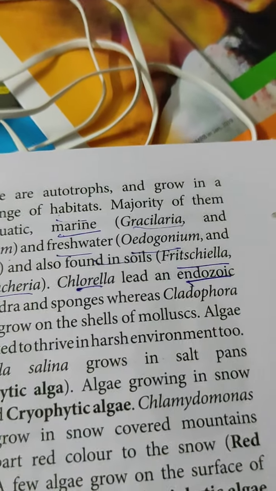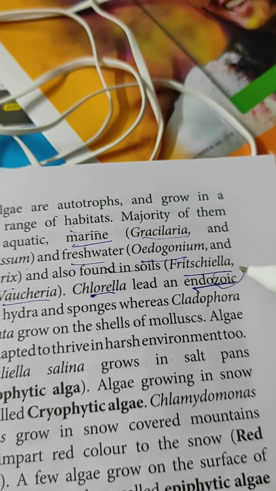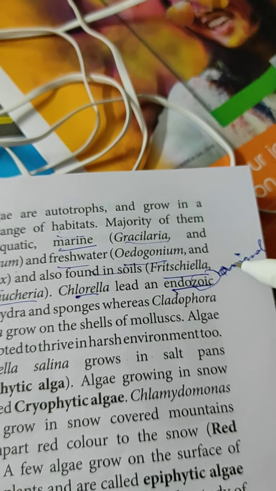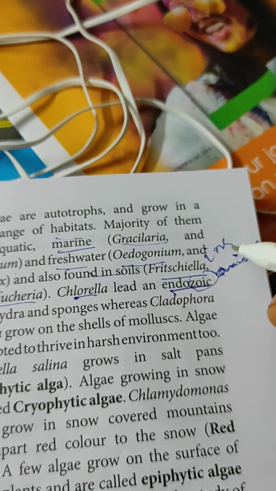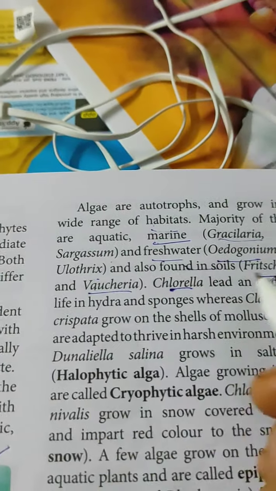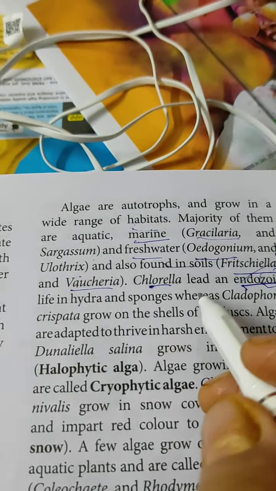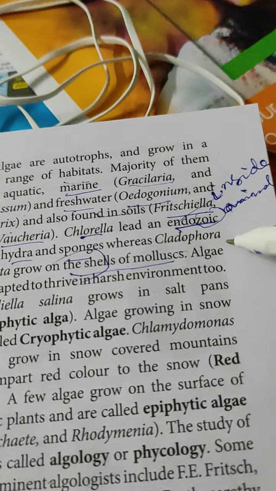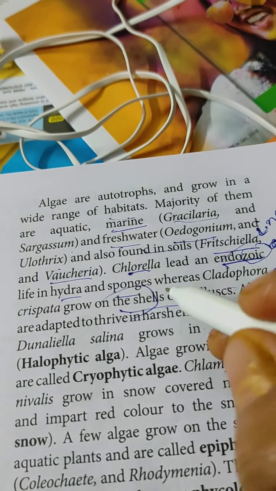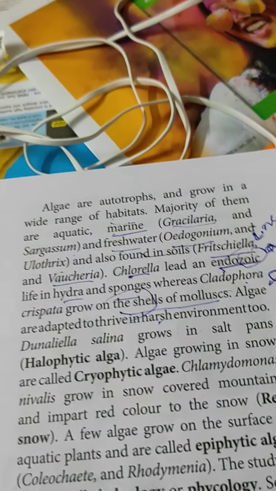What do you mean by endozoic? Zoic, whenever the word will come, it is related to animals. In the body of animals, inside animals. That is called endo. Endo means inside. The Chlorella lead an endozoic life in hydra and sponges, whereas Cladophora crispata grow on the shells of mollusca. That means epizoic. On the shells, it is called epizoic. Underline there one more question. Endozoic algae, Chlorella. Epizoic algae, Cladophora.